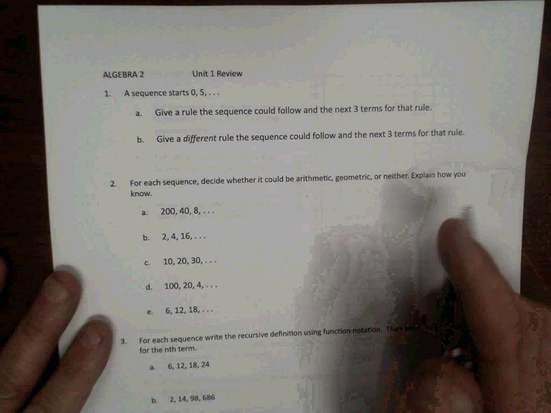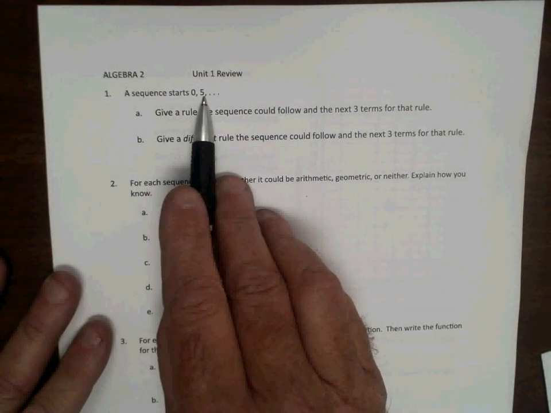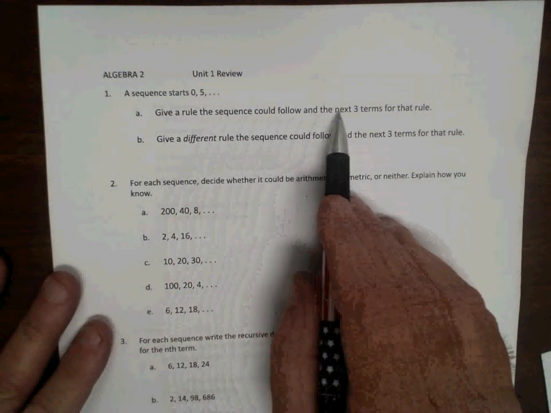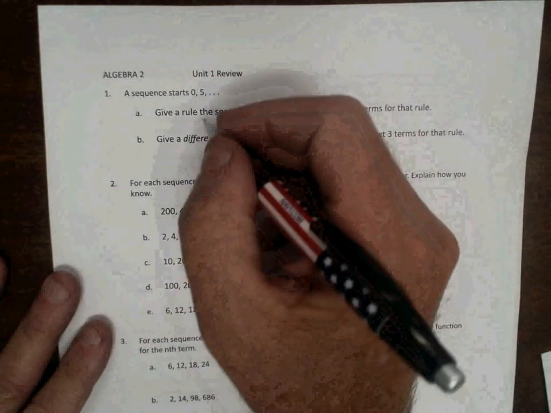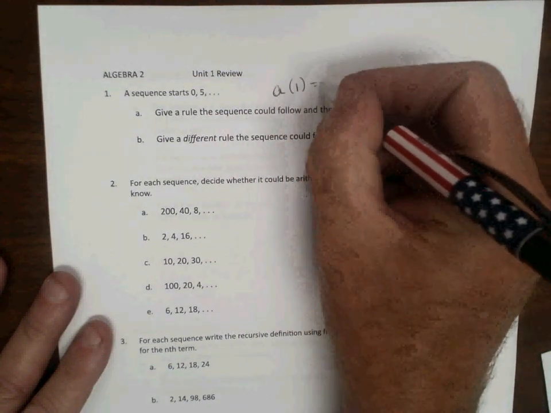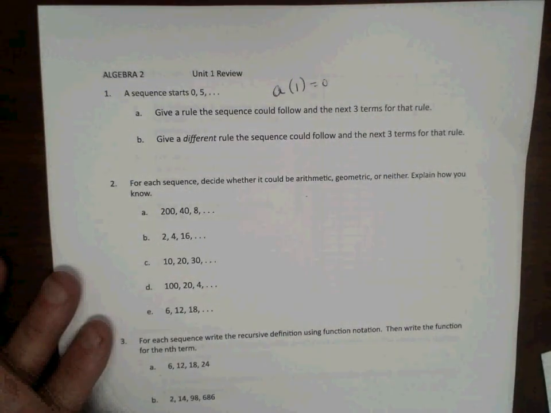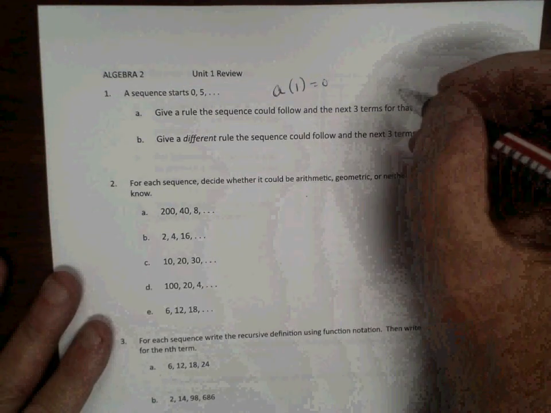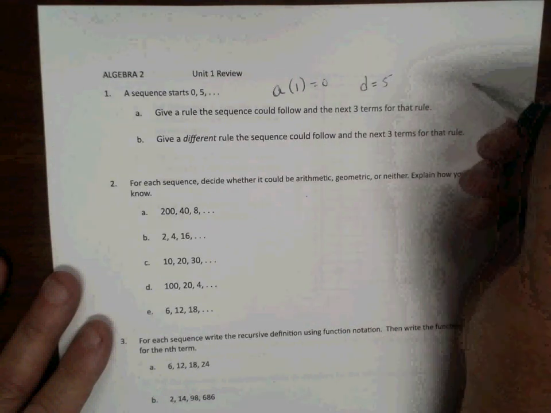So the review, number 1 says the sequence starts with 0 and 5. Give a rule the sequence could follow and the next 3 terms for that rule. If we let a of 1 equal 0, we could say that we add 5 each time and have an arithmetic sequence. So how much would we add each time? 5. So your common difference would equal 5, correct?